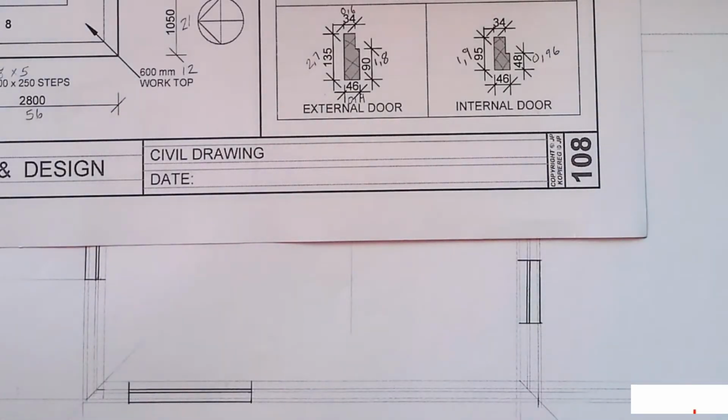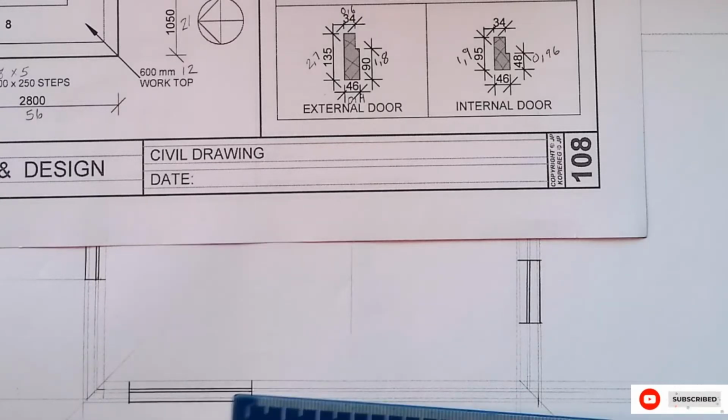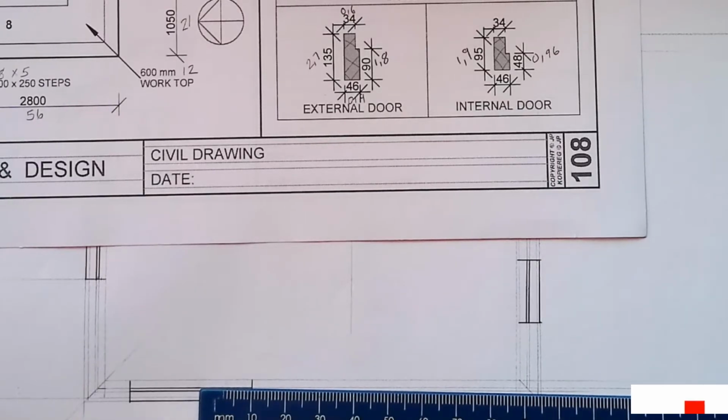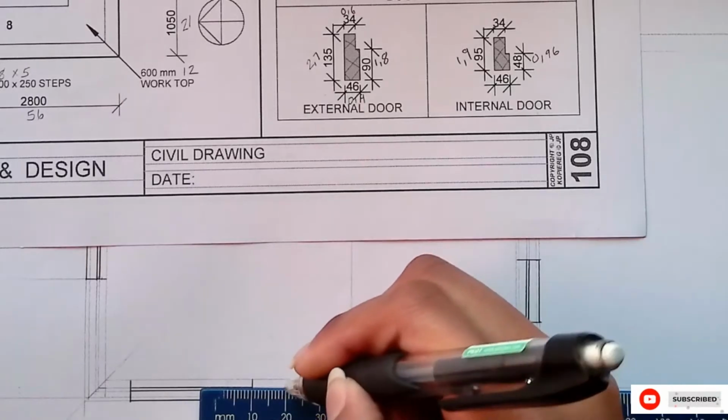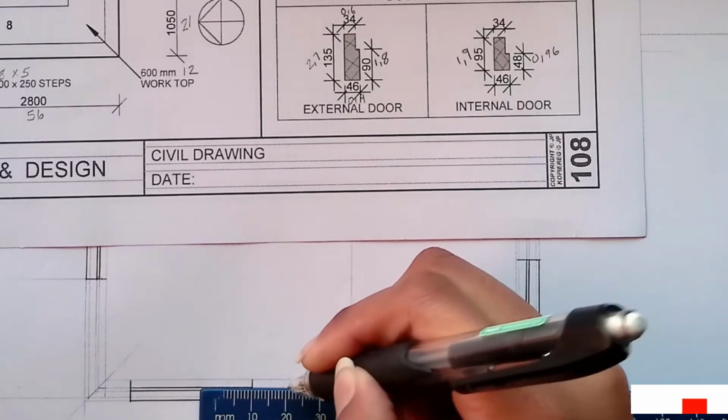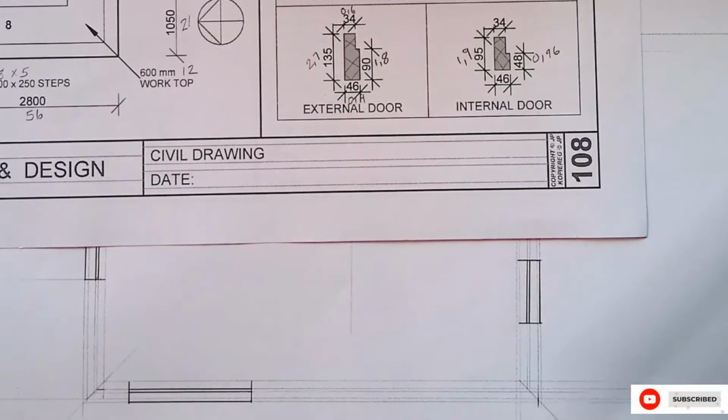So in order to get to the profile, to the door, I need to measure 9 millimeters away from the window. That's where my door starts. So this is my 0. Then 9 millimeters is here.